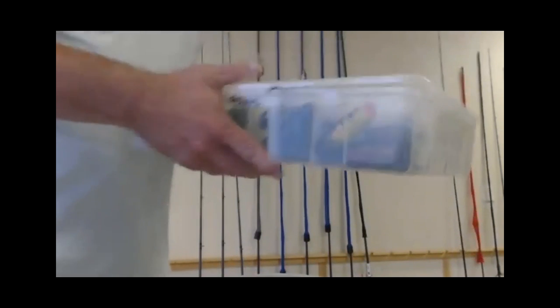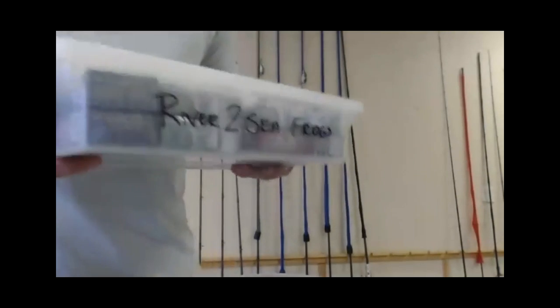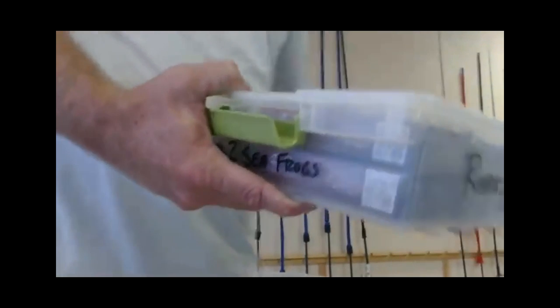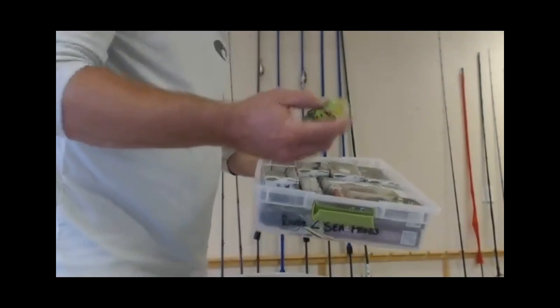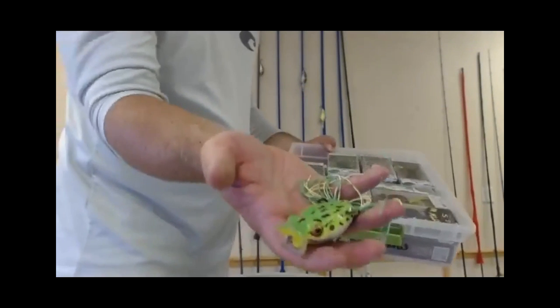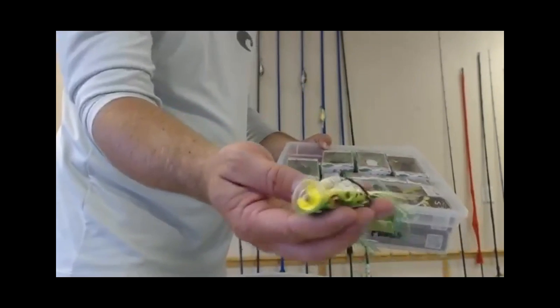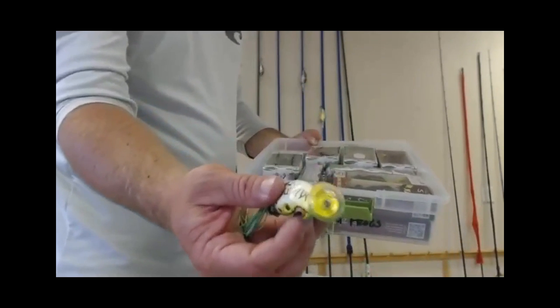So, I'll have this box. This is my River Sea frog box, and this is just basically a dollar store container that has the locking deal on it. So there's their popping frog. As you can tell, it has a super wide profile.